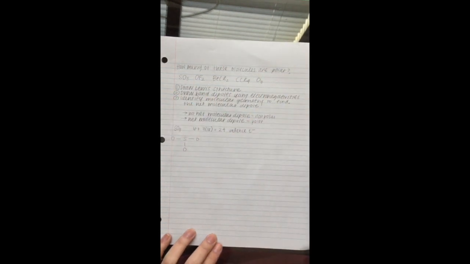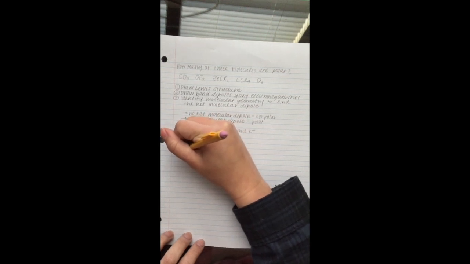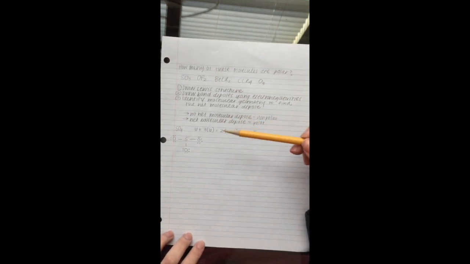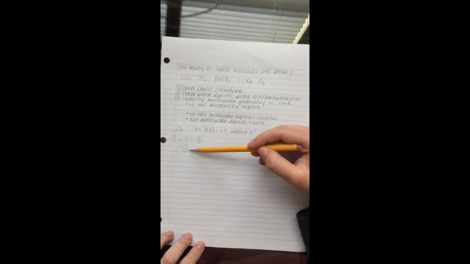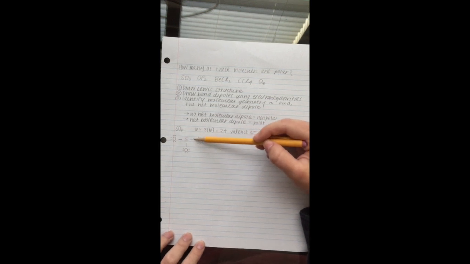So for the first molecule, we're going to draw the Lewis structure. This molecule has 24 valence electrons, so the first thing we're going to do is make octets on all the outside atoms. So when we count the electrons, there's 2, 4, 6, 8, 10, 12, 14, 16, 18, 20, 22, 24.